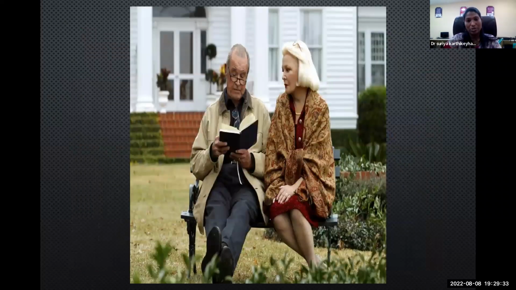And then coming to one story. What is this picture about? This is from a famous film, The Notebook. It is a love story where this lady will forget everything due to Alzheimer's disease, due to aging. In her adulthood, she was a brilliant child, and she was in love with this person.